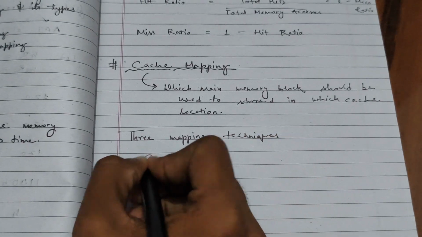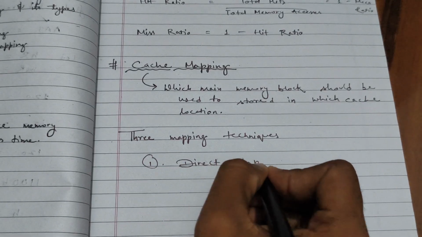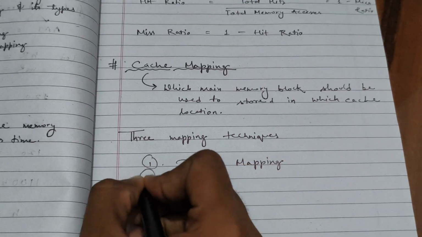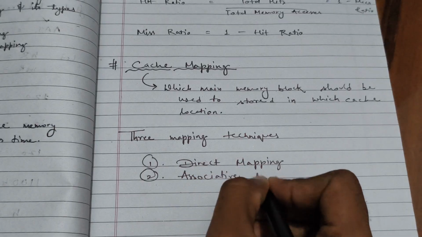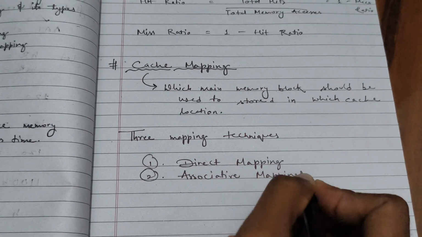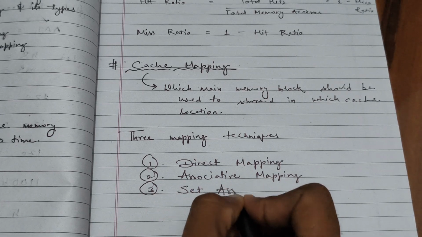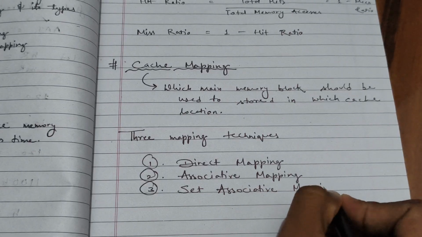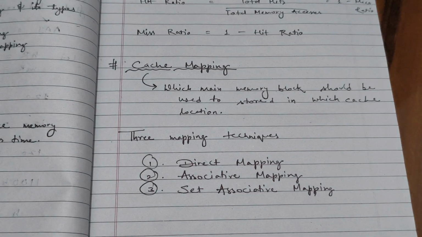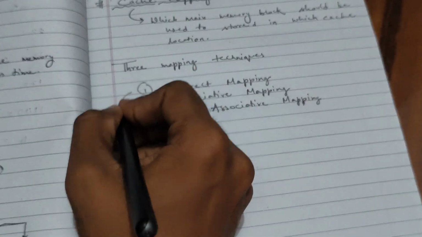First and foremost, direct mapping. Next, associative mapping. And last is set associative mapping. Now, we will be discussing these techniques individually in detail. Let us start from the first and the most important one, which is direct mapping.